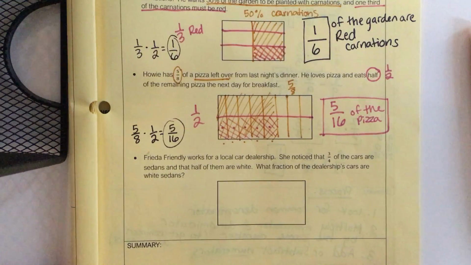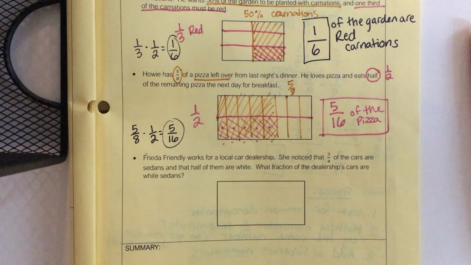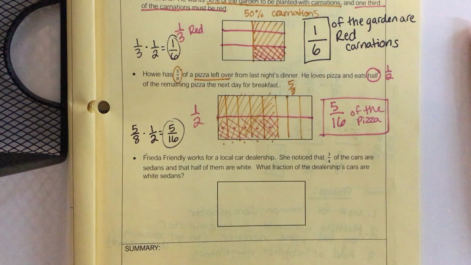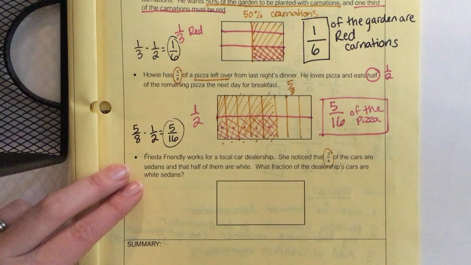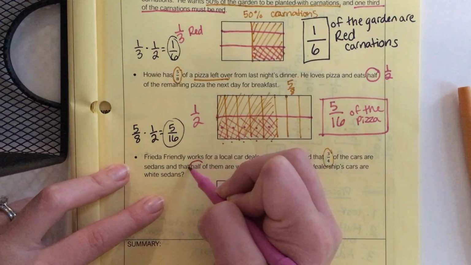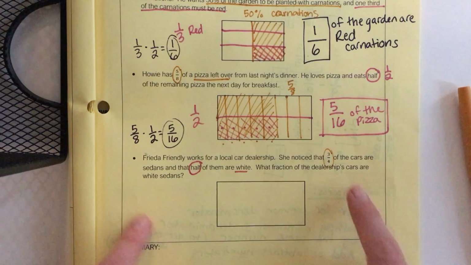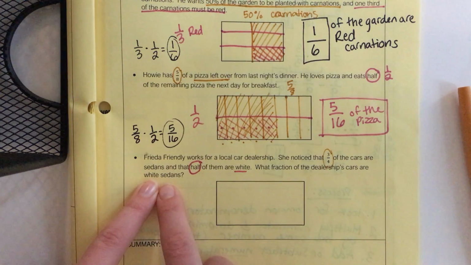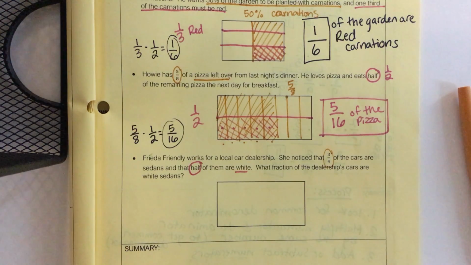So go ahead and try out this next one. Frida Friendly works for a local car dealership. She noticed that 3/4 of the cars are sedans, and that 1/2, or that half of them, are white. So what fraction of the dealership's cars are white sedans? Go ahead and try that one on your own, and we'll take a quick look at that tomorrow.